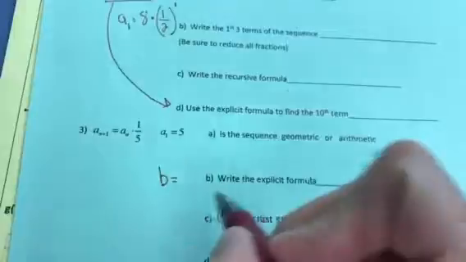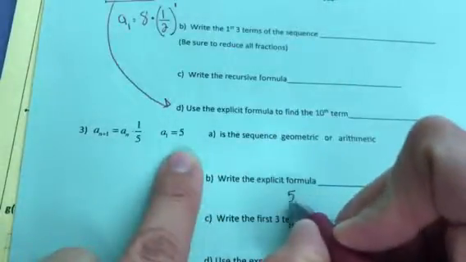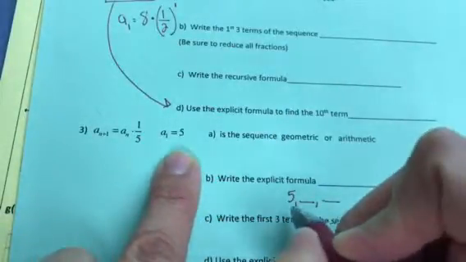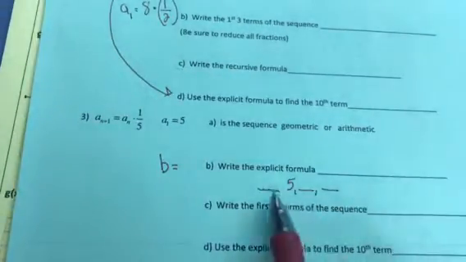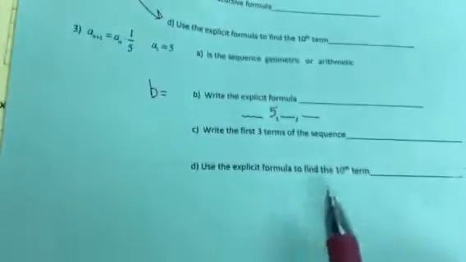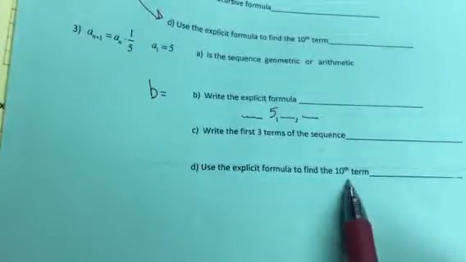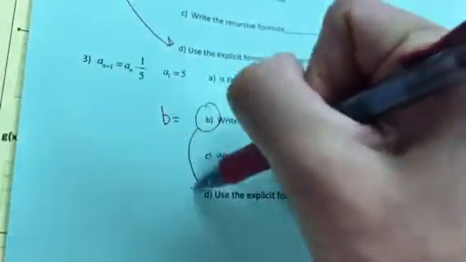What you could do is start to make a list of terms. Here's your first term, what's your second term, what's your third term, and then go back one and figure it out. Give me the first 3 terms. Well, you actually have to do that, so that will help that step. And then use your explicit formula, which you will create here, for D.